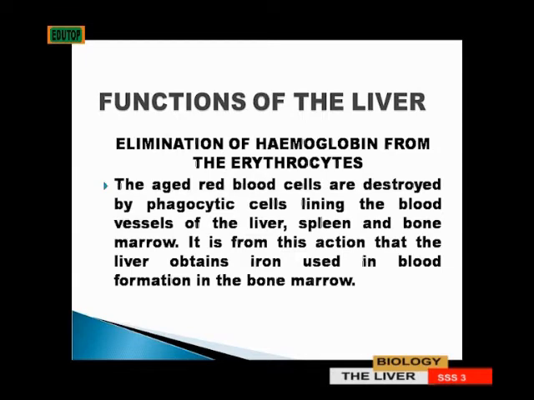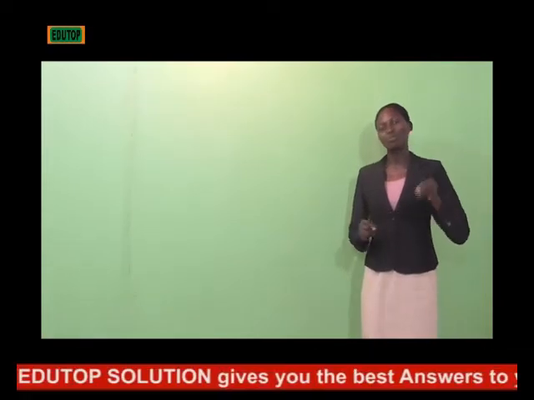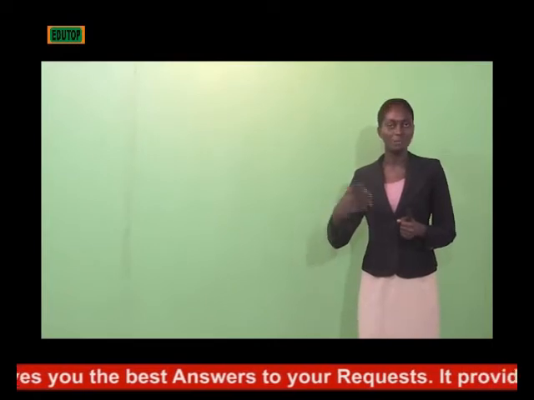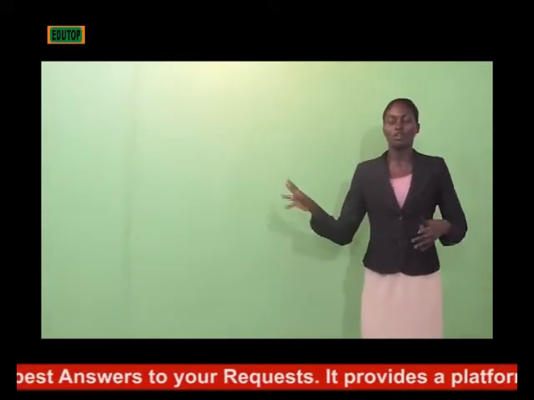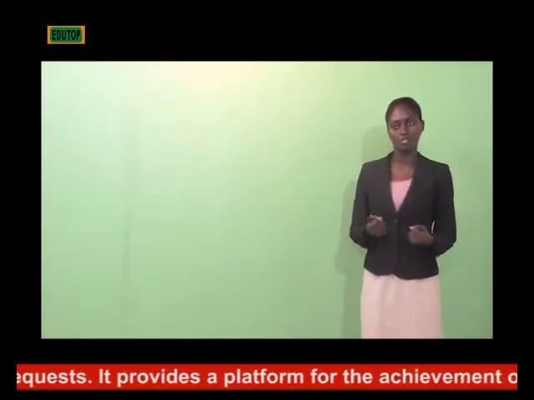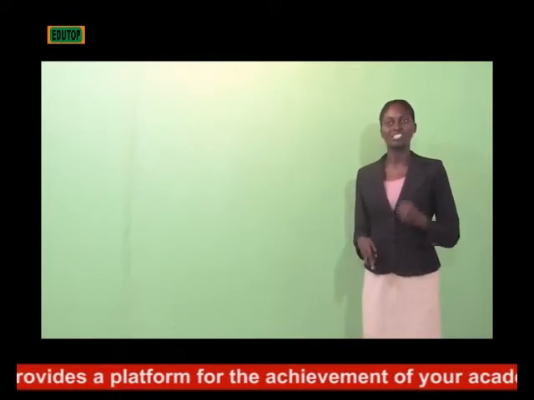So, it is from this action that the liver obtains iron that is used in blood formation in the marrow. When the red blood cells are old or aged, they are destroyed by phagocytic cells in the blood vessels of the liver, the spleen, and the bone marrow. This destruction is how the liver obtains iron. Instead of allowing the hemoglobin in the erythrocytes to just go like that, it obtains iron from these old red blood cells to form new red blood cells in the bone marrow.